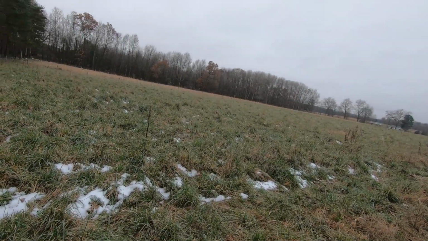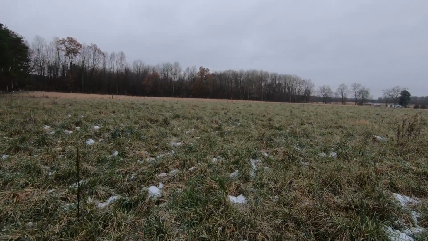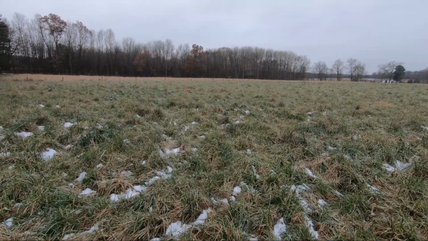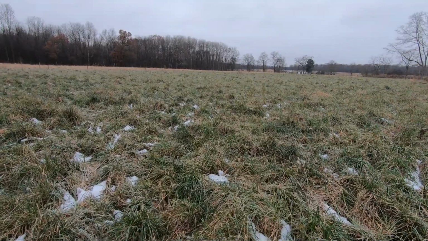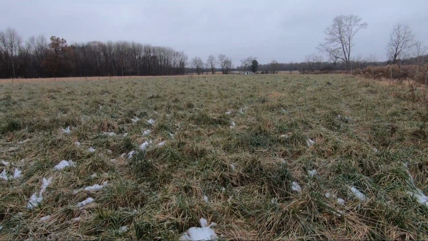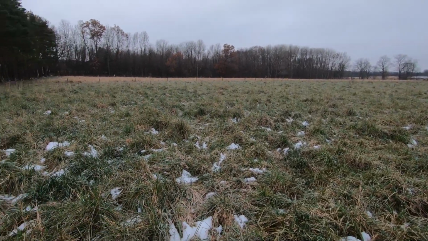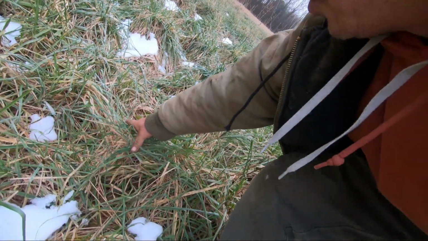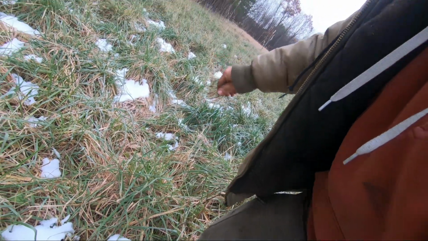This field here is very productive. We grazed that right before the killing frost, and you can see how much it's grown back already. It's a very productive field. Some of this orchard grass has grown 18 inches since the killing frost, which I believe was October 20th, and this here's about the 15th of November, I believe. So it's continuing to grow.